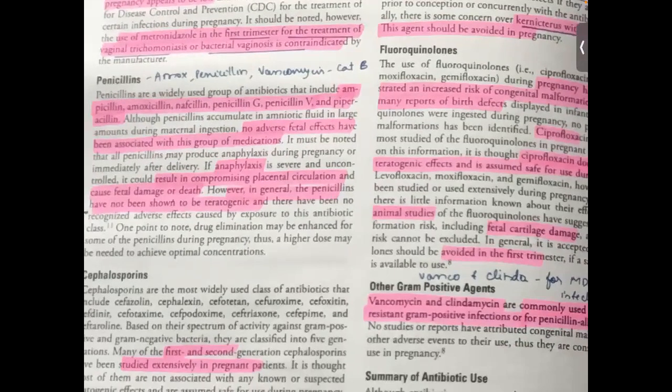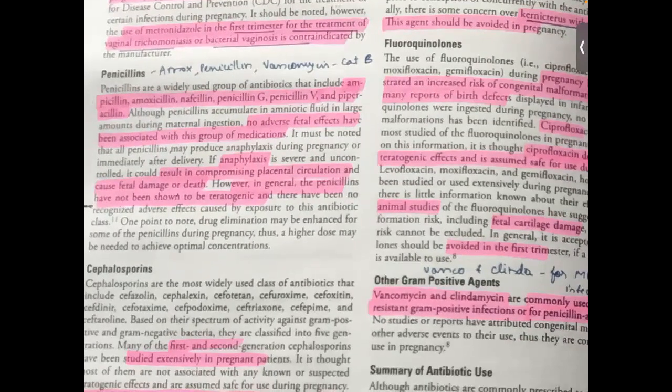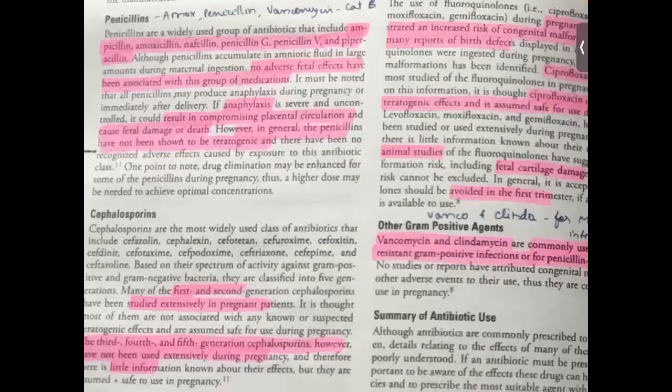So next is penicillin. Penicillins are like amoxicillin, vancomycin, nafcillin, penicillin G, penicillin V, piperacillin, all those. No adverse fetal effects have been associated with this group of medications. So there are no adverse effects as such. But the common thing is anaphylaxis. If anaphylaxis due to penicillin occurs, it will result in compromised placental circulation. Fetal damage or fetal death will also occur. However, in general, penicillin does not cause any teratogenic effect. So penicillin as such will not cause harm, but if the patient is allergic and anaphylaxis occurs, it may also cause fetal death. So that is the point.